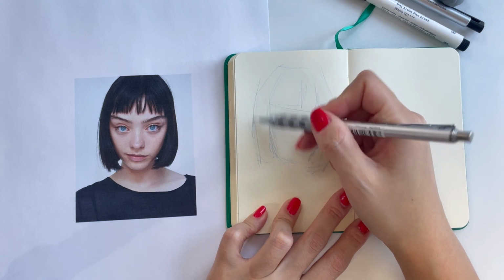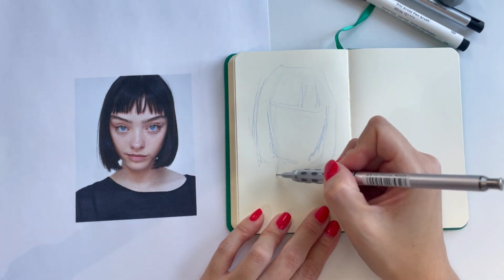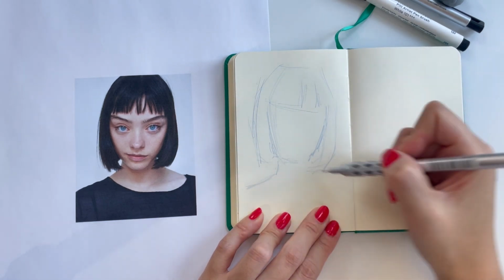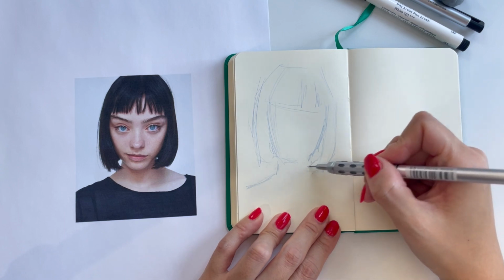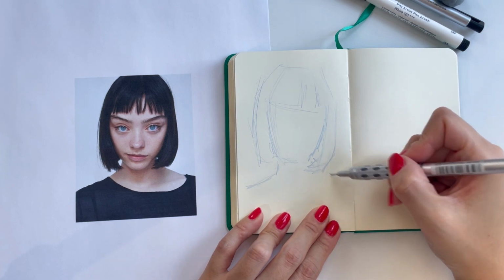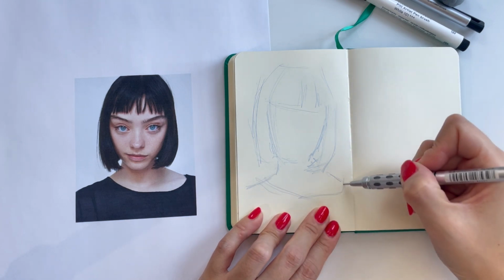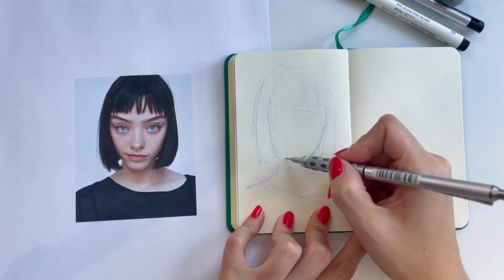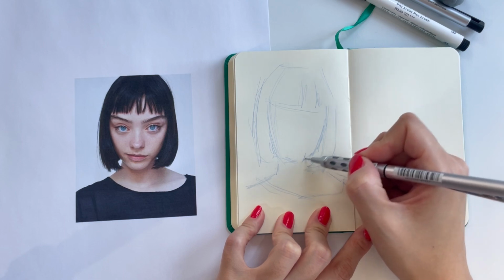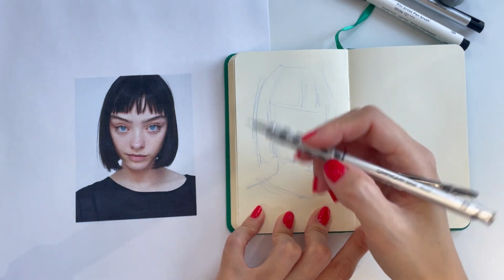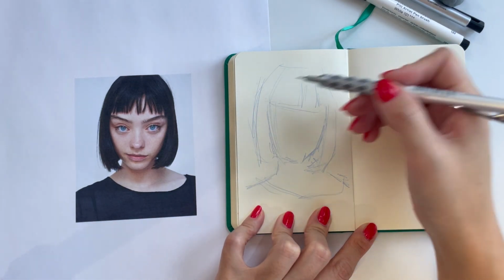So I have already started, as you can see, putting down some very rough lines. And the way I like to do this step is basically I hold the pencil very loosely, right?